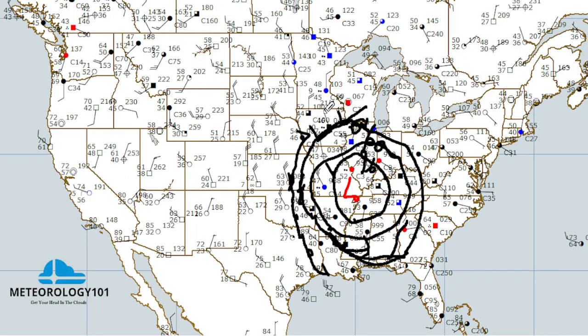1006. So we got to go up. 1008.2. That stays on the outside. 1005.2. That's got to go in. 1009.6. So we're way out here now.